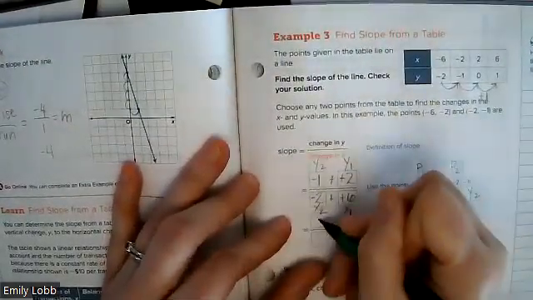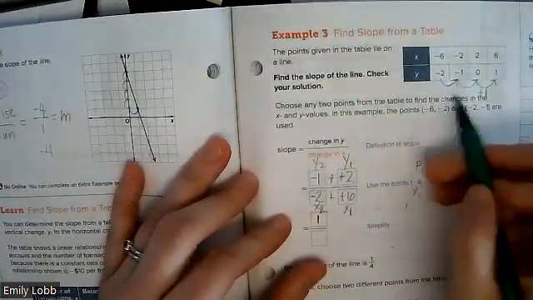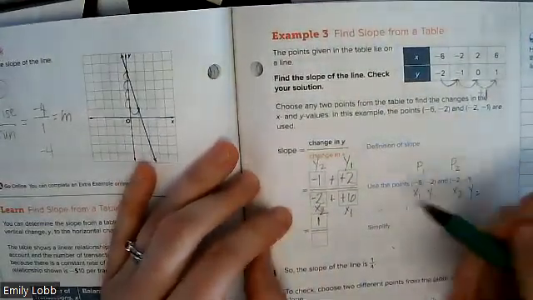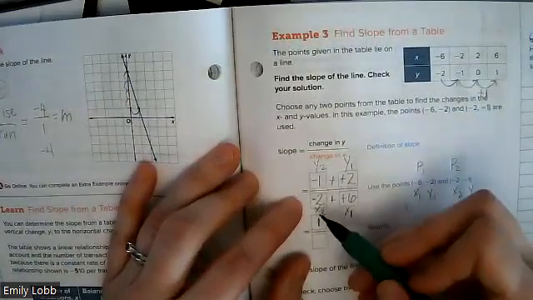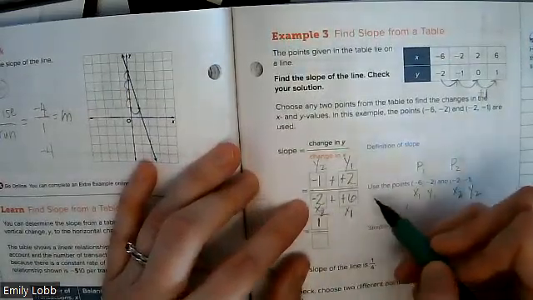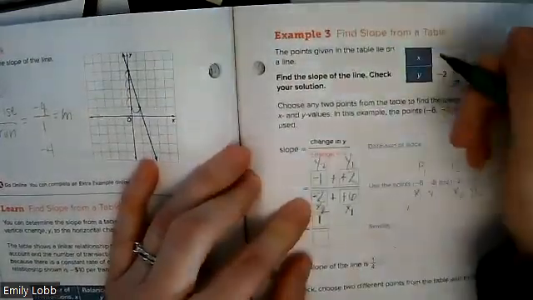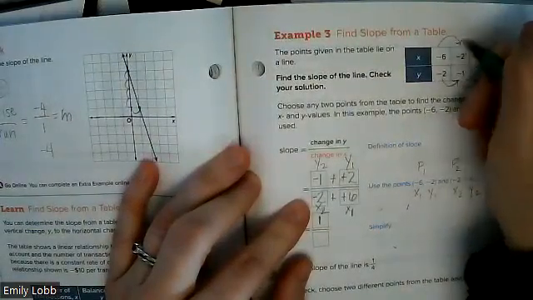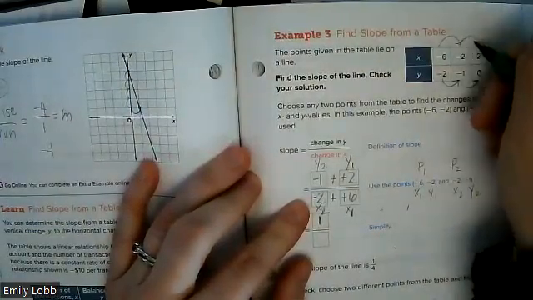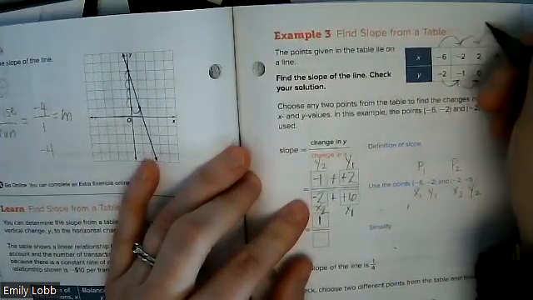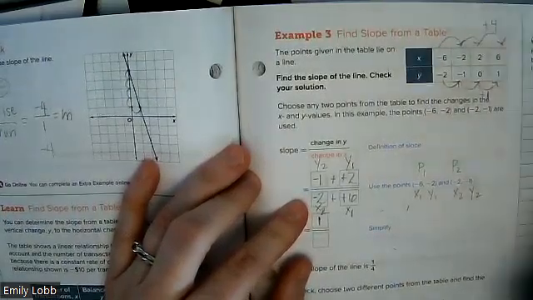Negative 1 plus 2 is 1, right? That's what we are expecting. It's going up by 1. And negative 2 plus 6, this is actually going up by 4, right? It's easiest to see from 2 to 6, it's going up by 4.